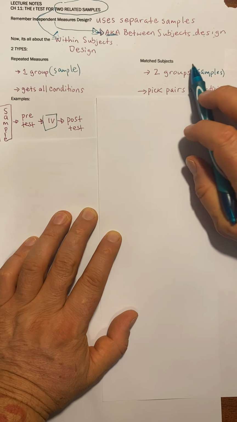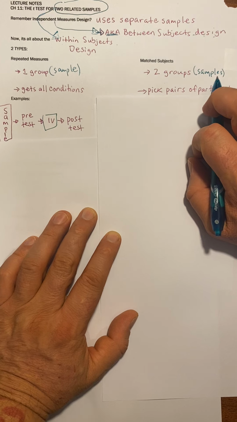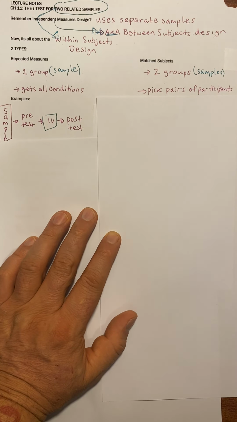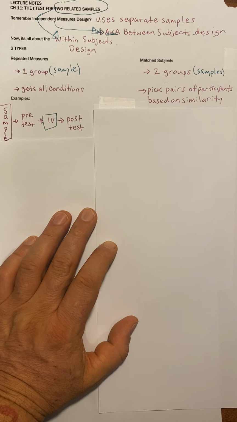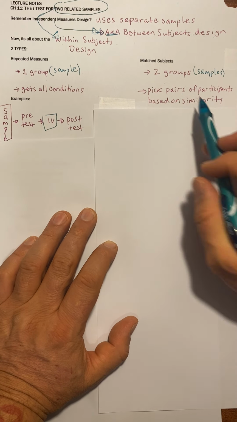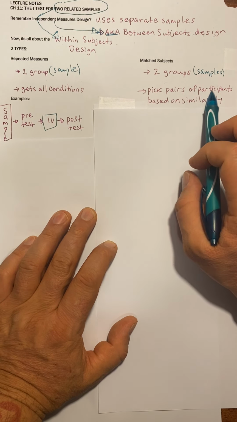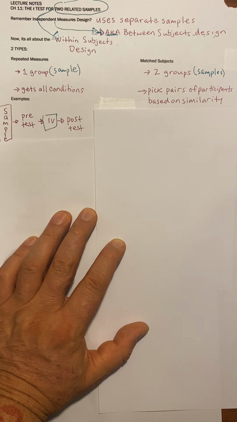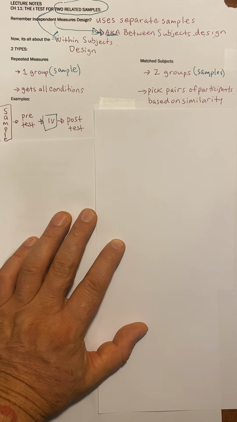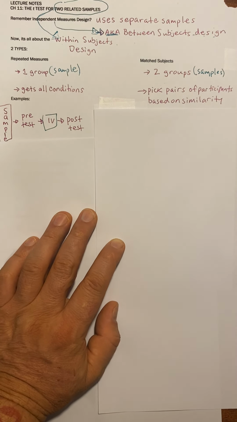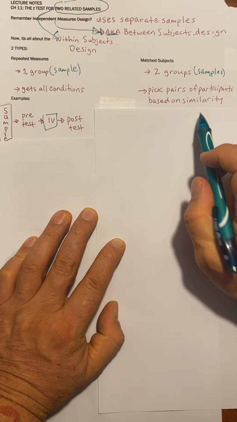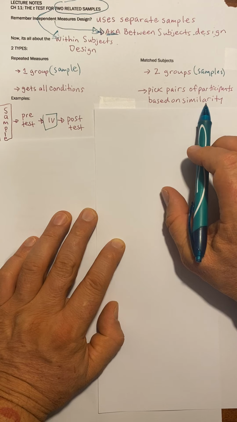What's unique here is how you go about forming your two samples. It begins by going to some population and pulling out pairs of participants. Instead of one participant at a time, you pull out two participants at a time, because they're going to be similar to each other in some way.